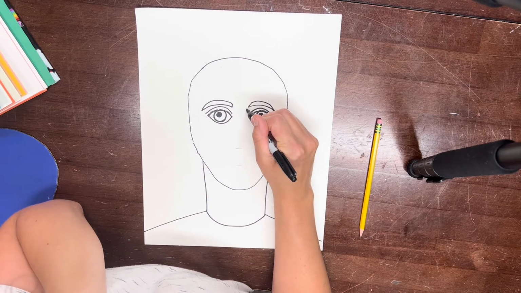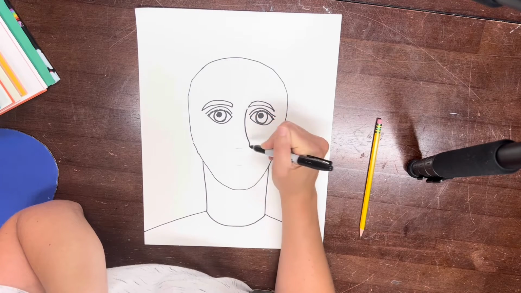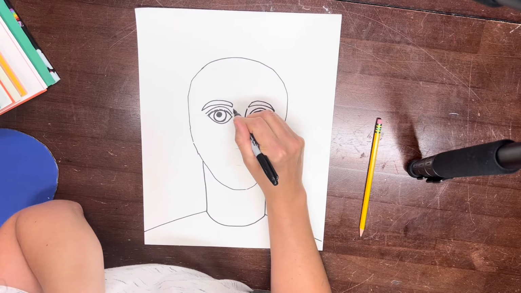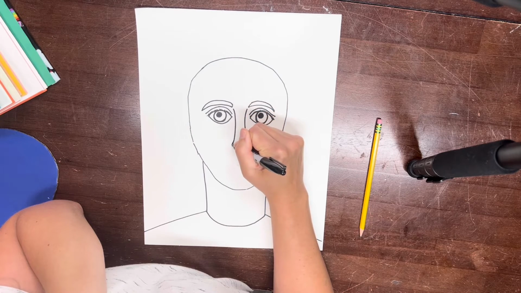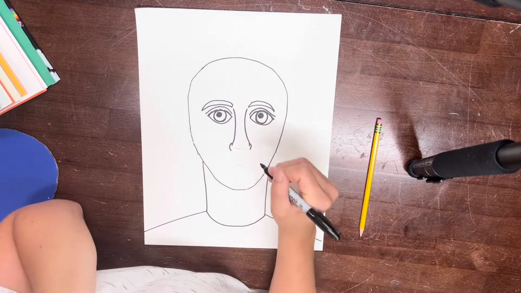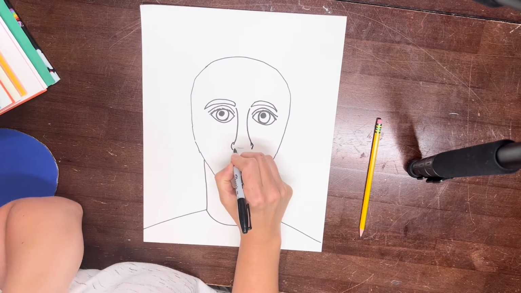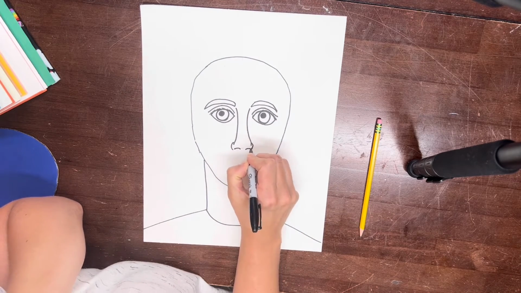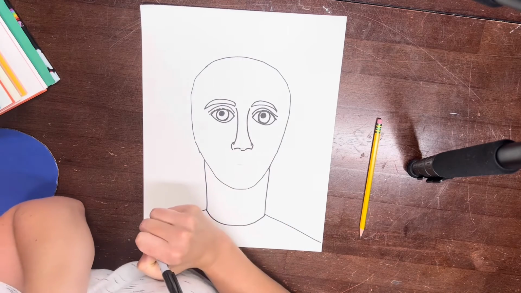So I'm going to start up here. Your nose follows a curved shape. It goes in, then out. And then you obviously have those little parts on the side of your nose. You can make little bumps for nostrils and underneath your nose.